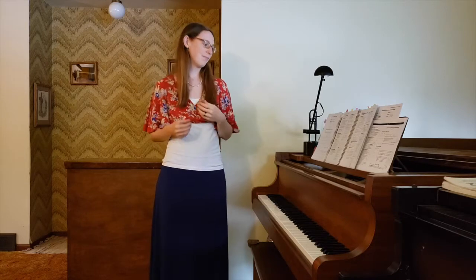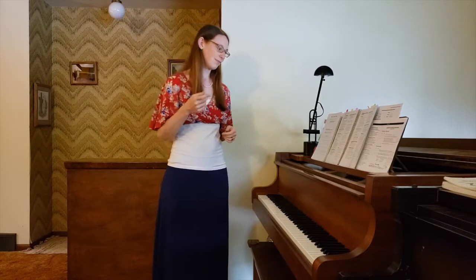Would you echo these tonal patterns after me, please? Bum, bum. Let's do those on solfege. Here's the first one. La, do. La, do. Ti, re.